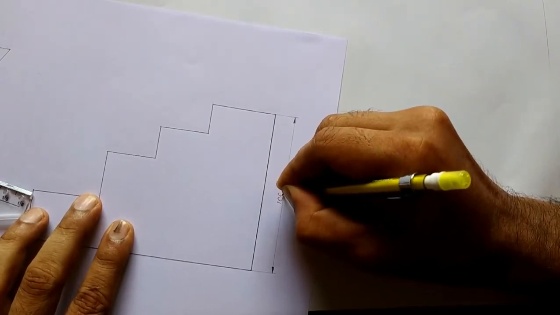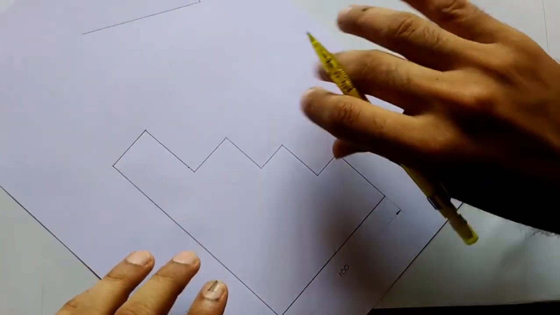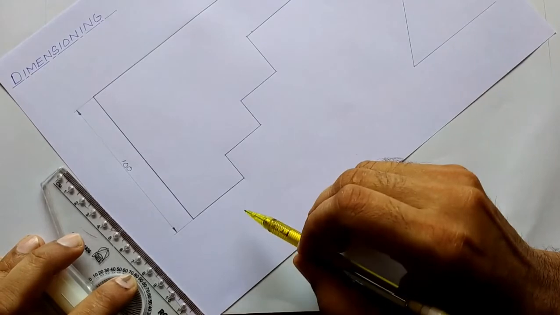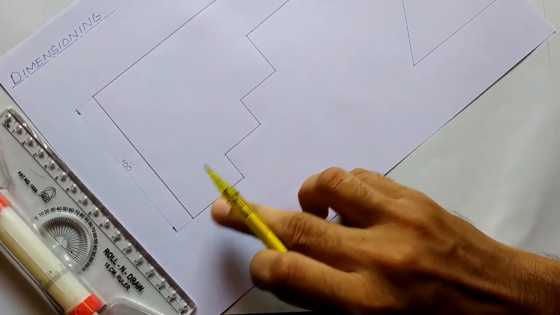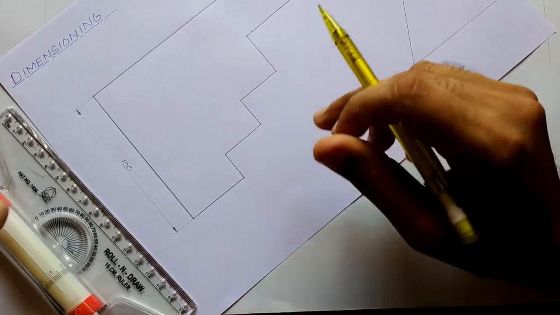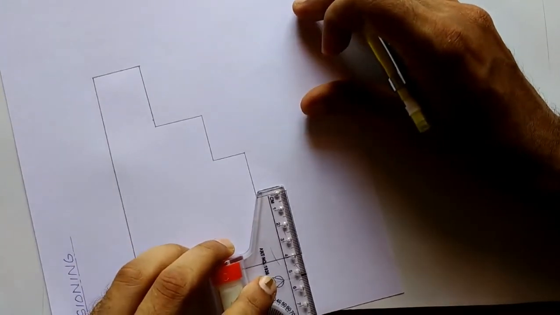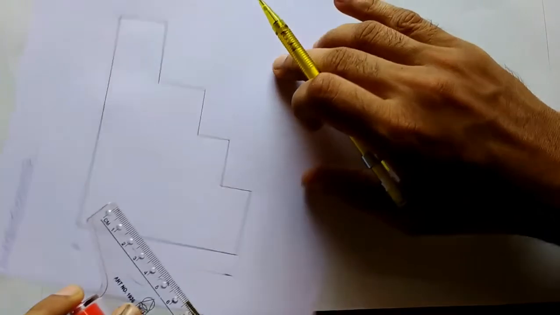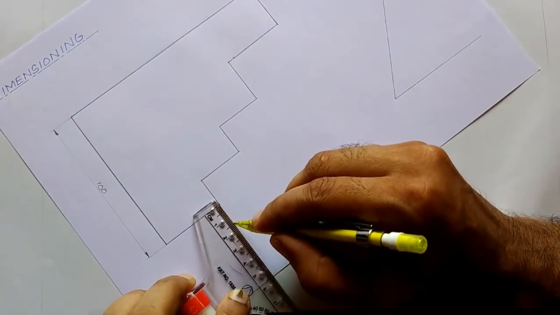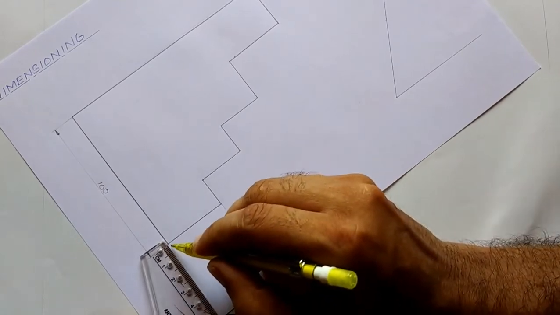In case of drawing, usually we will be writing the dimension in terms of mm. So now we shall mark the dimension of this side. Let us check what is the dimension. So the dimension is approximately 40 mm. So I am drawing a projection line from this point, another projection line from this point.